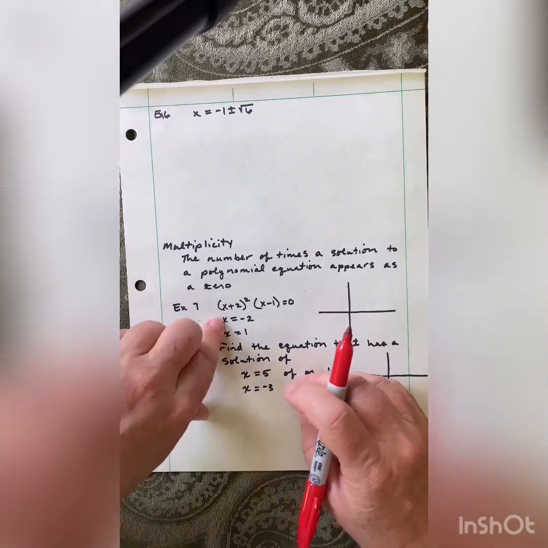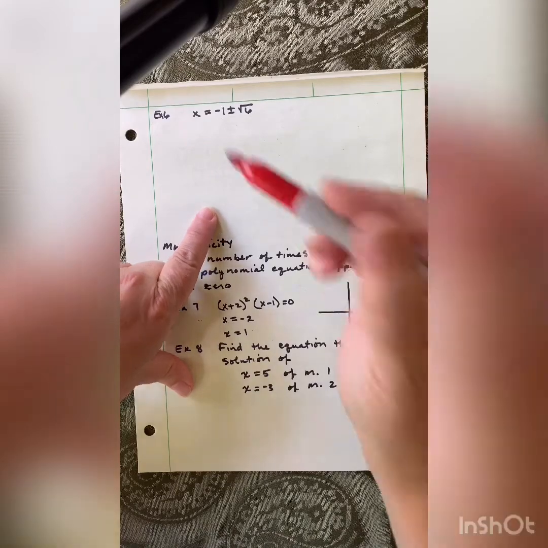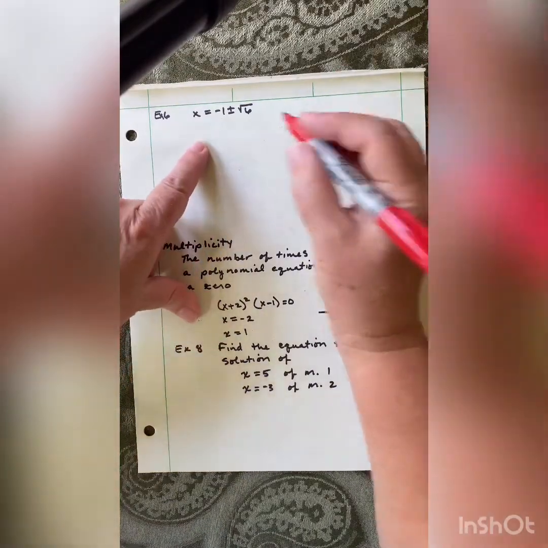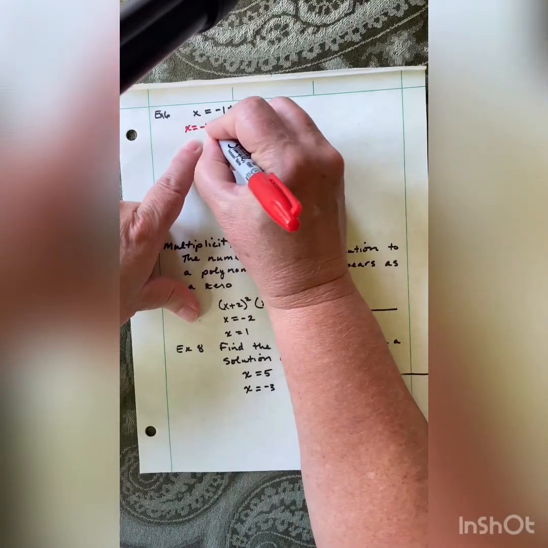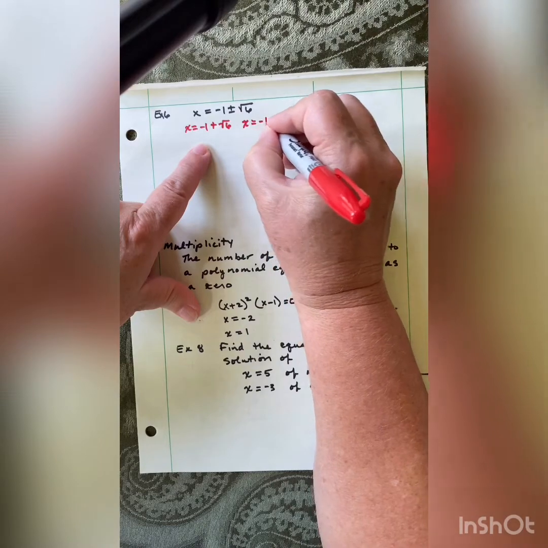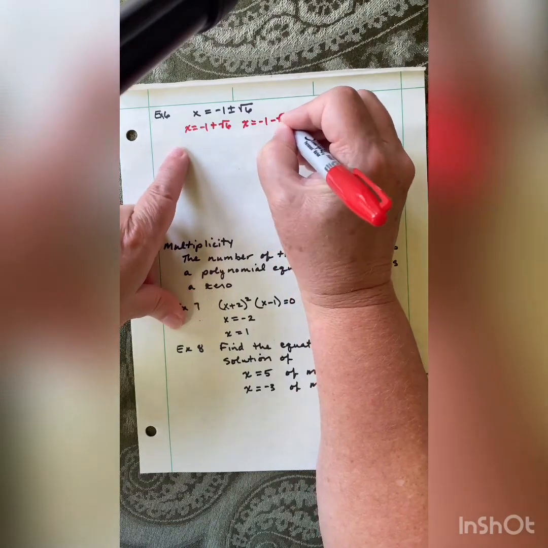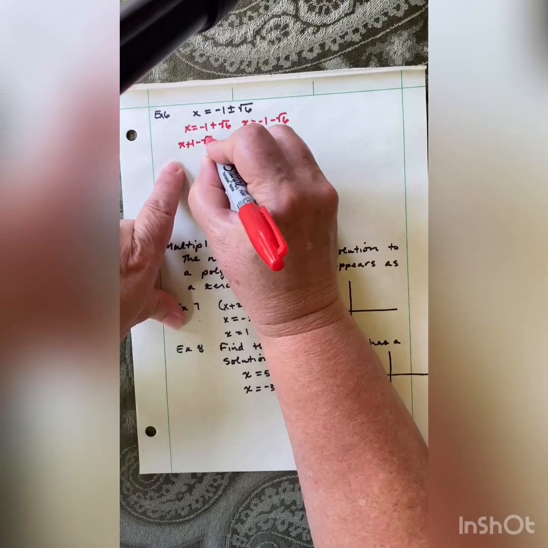Let's try another one here. Okay, so do it both ways. This will be x equals negative 1 plus square root of 6. X equals negative 1 minus square root of 6. Move those to the other side. X plus 1 minus square root of 6.